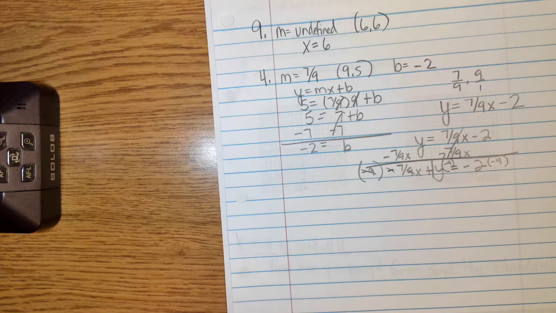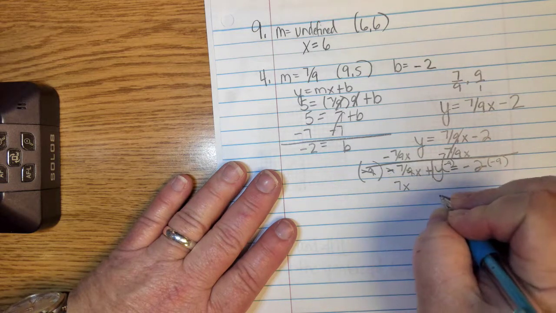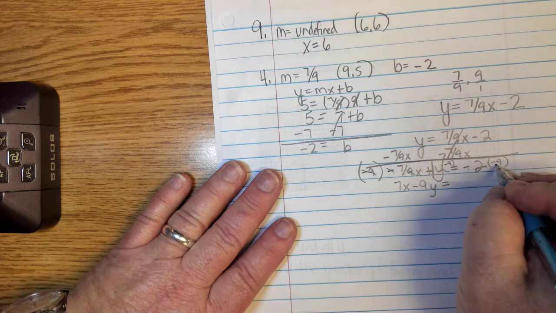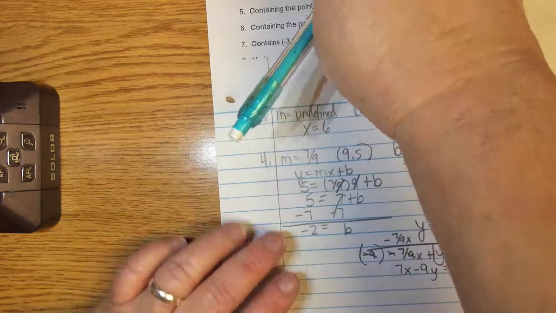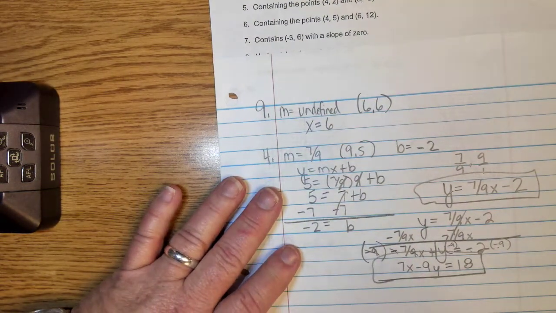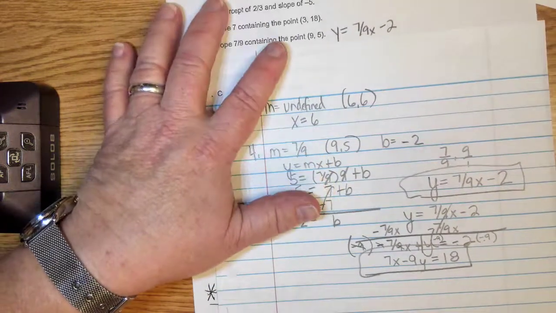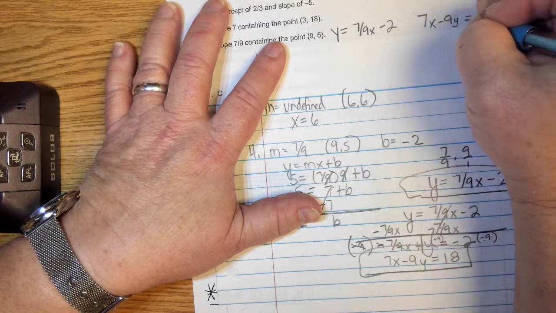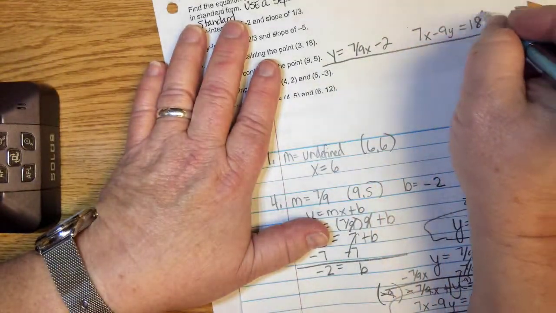I have not. Okay, so 7x minus 9y is equal to negative times negative is positive 18. So now I have my, and I might even do this for my teacher so that if they were looking over my work, they would be easily finding my 2 answers. And I would come over here and I'd say, okay, I got 7x minus 9y is equal to 18. Those are my 2 answers for this problem, number 4.